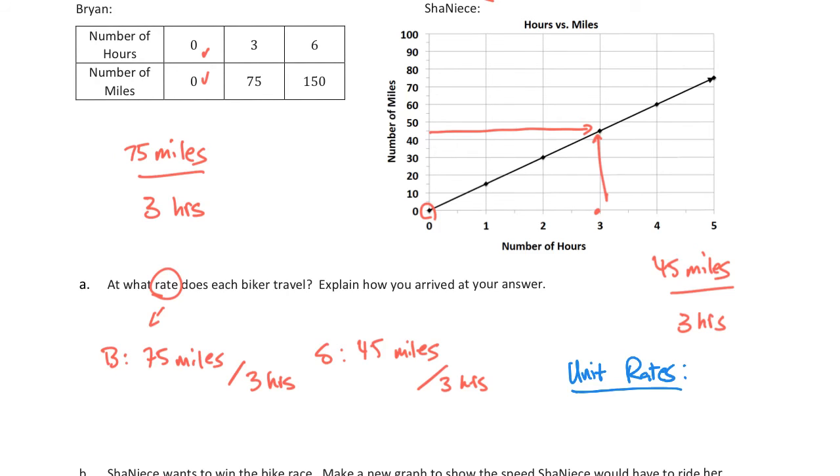And if I do the division for Brian, it's going to be 25 miles per hour, okay? And then for Shanice, if I do the same division of the rate, 45 miles divided by 3, that works out to 15 miles per hour. And oftentimes it's just easier to compare with unit rates. We might not get data which matches times like this or other things that we're trying to compare. But in this first question, it did work out pretty nice for us.